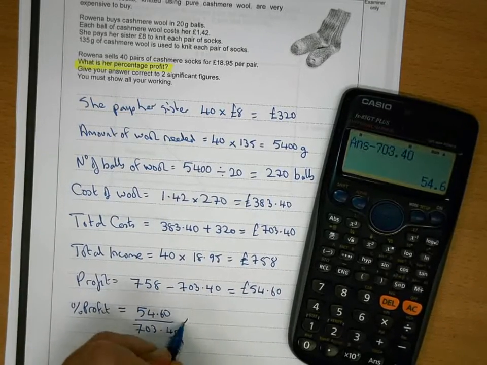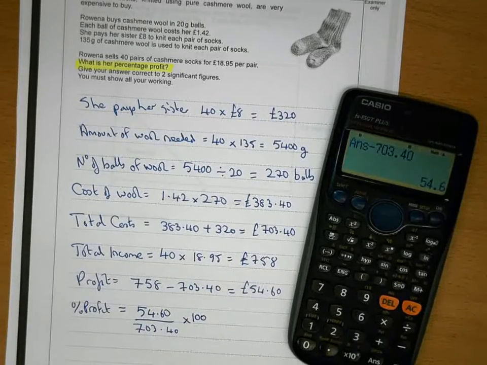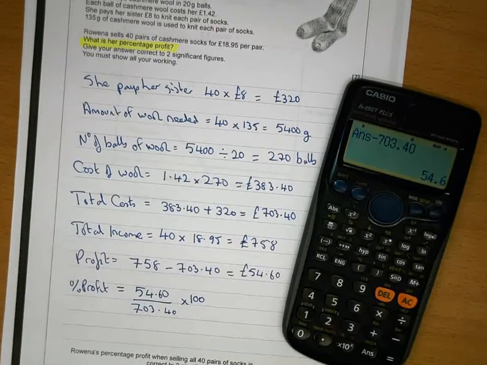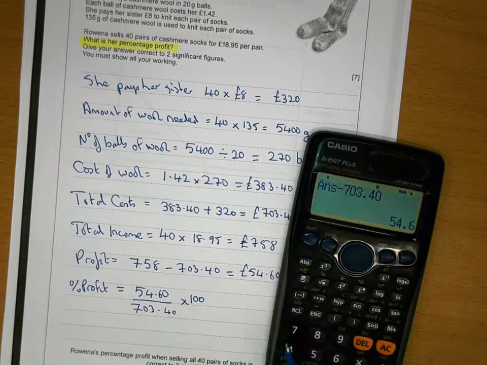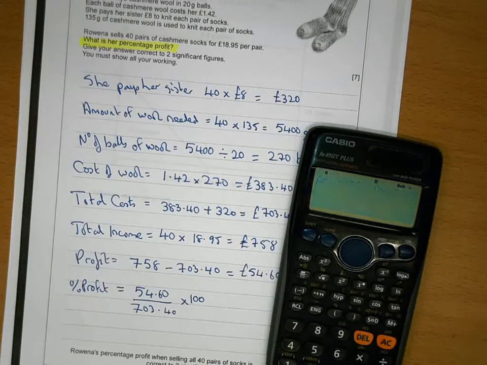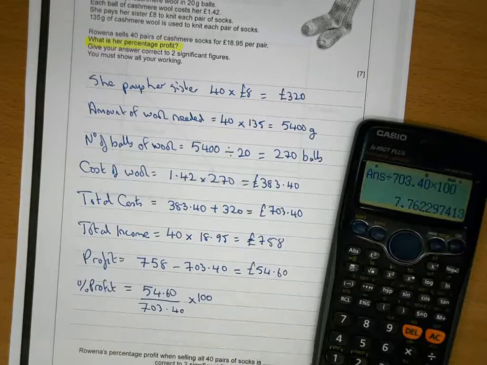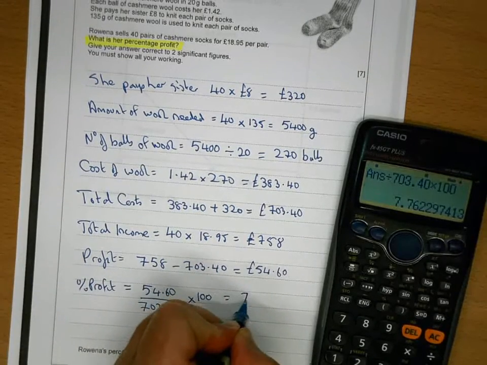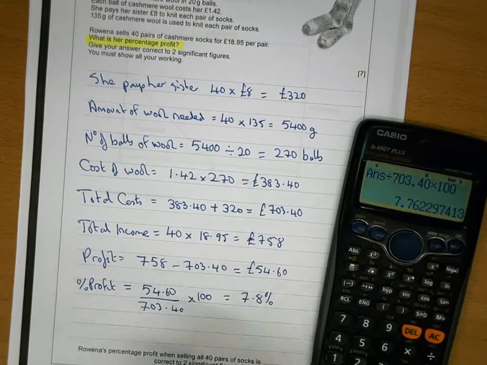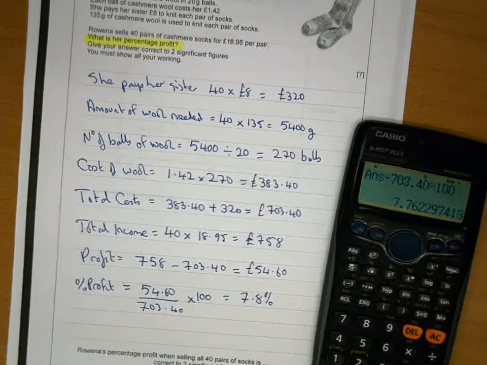And then, because it's a percentage, you times it by 100. So she actually, as a percentage, it's 7.8%. So that's her profit margin.